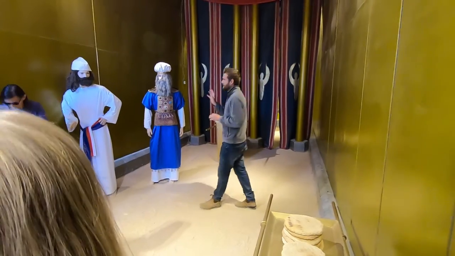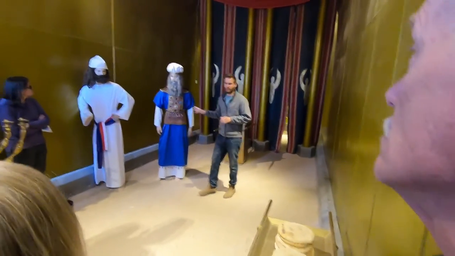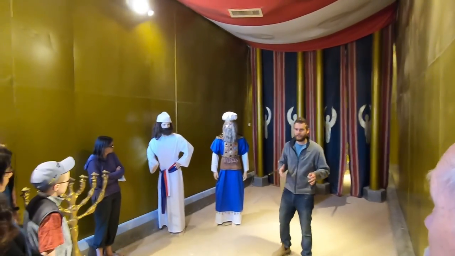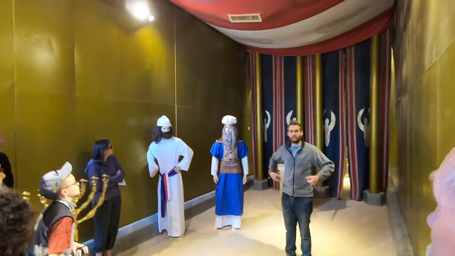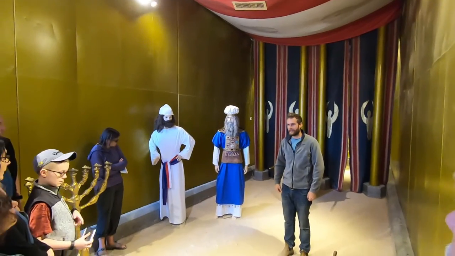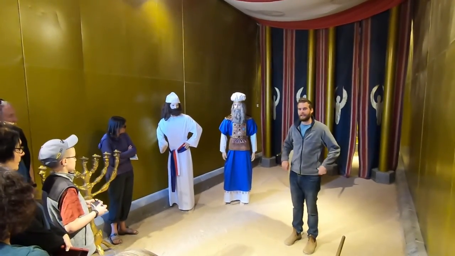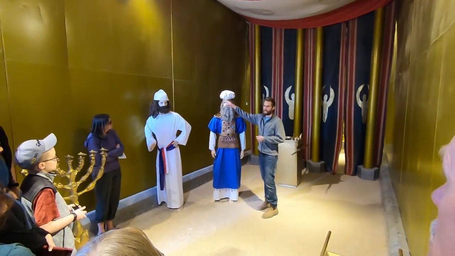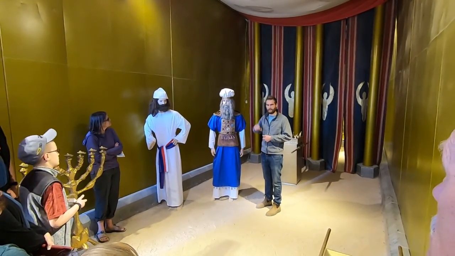So here we have the clothing described for the priest and for the high priest. Actually, both the priest and the high priest wore some similar clothing. For example, they both wore white hats, white tunics, white pants, and colored sashes. But in addition, the high priest also wore a golden band on his forehead that says, "Holy to the Lord," or "Holiness to the Lord."